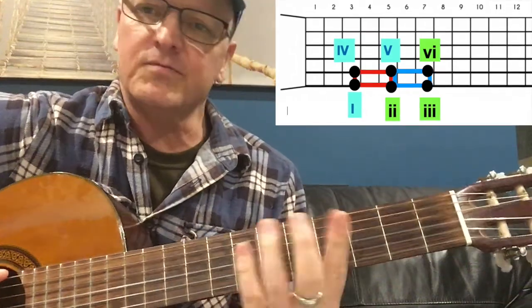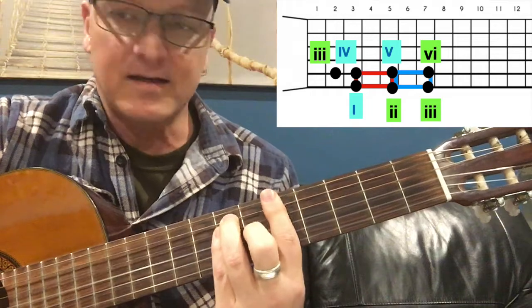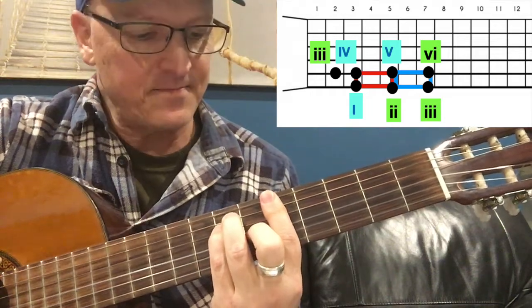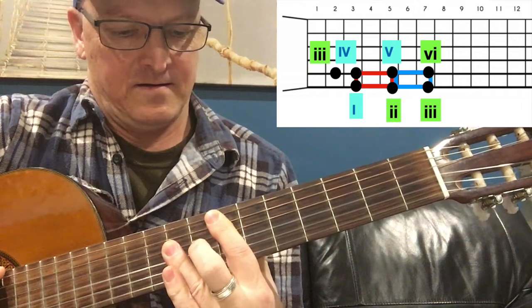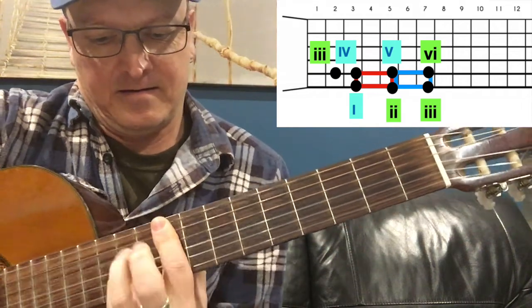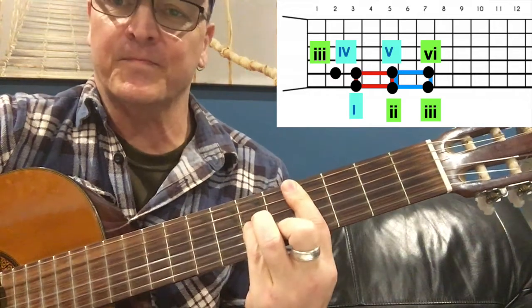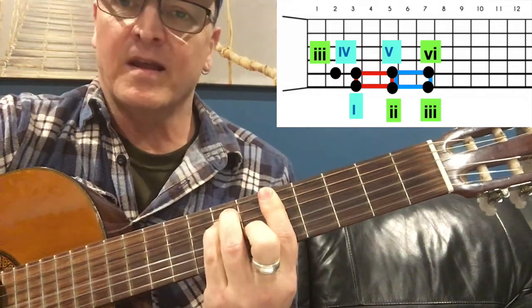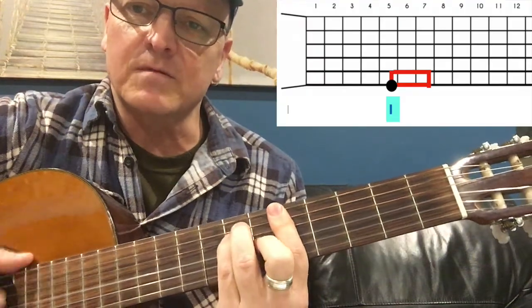And if I want to start now in a different key, I just have to know I'm starting in A, and I can find all my majors and minors. It makes it really handy for so many songs.